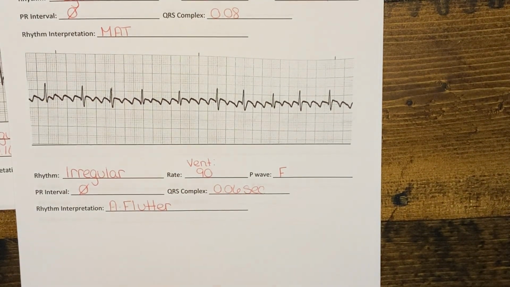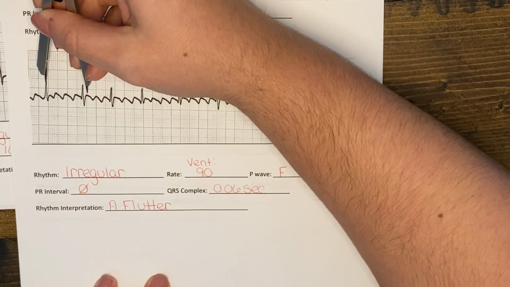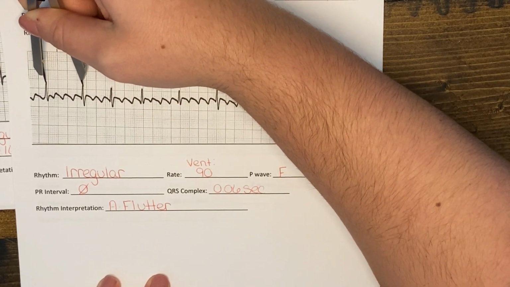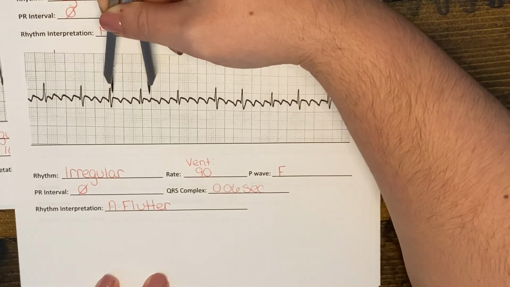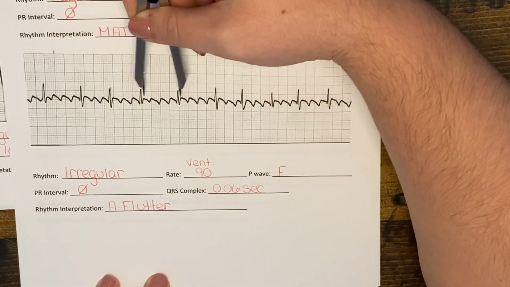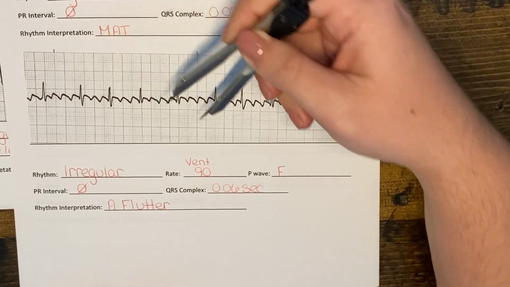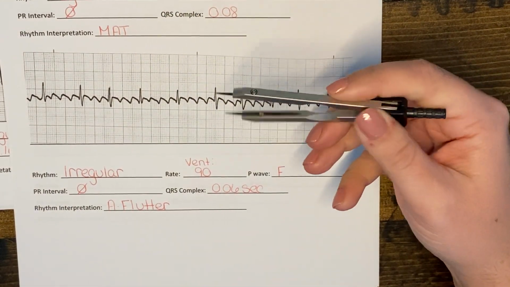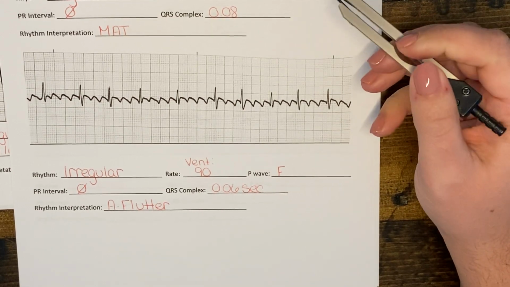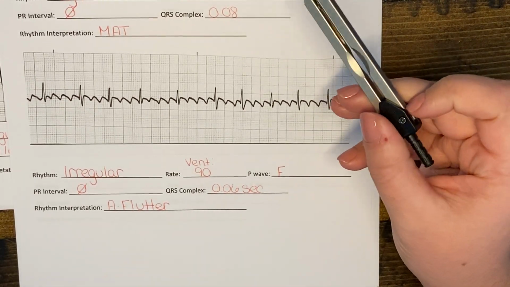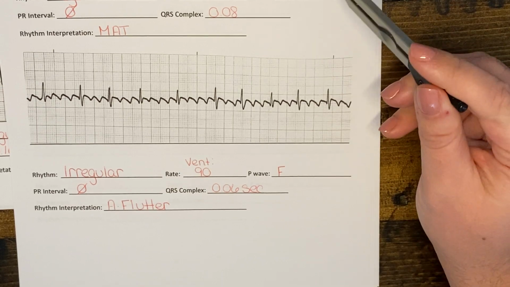With this rhythm here, we're going to check to see if we're regular or irregular. And we can clearly see that we're irregular. When looking at heart rate, because it's irregular, we can use the 6-second method. And we're just going to be focused right now on the ventricular rate.